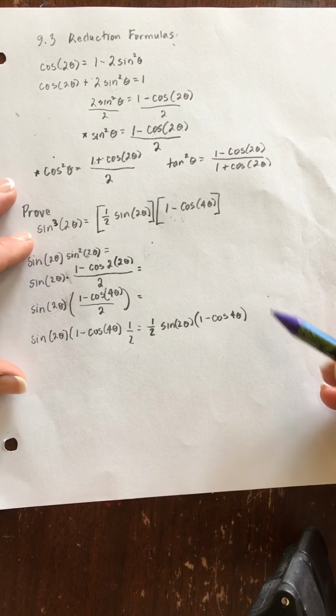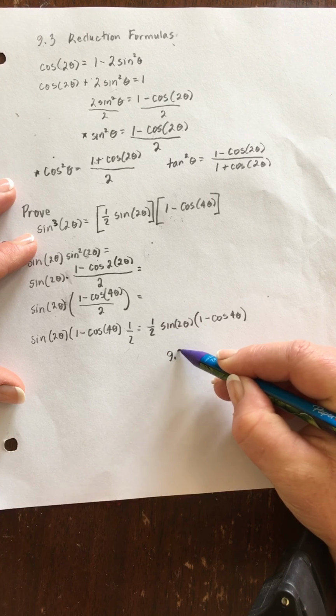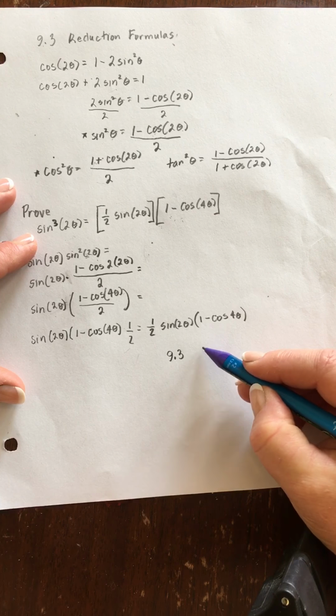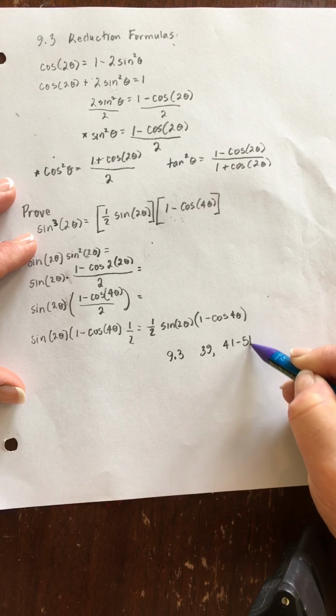Okay, so let's go ahead for this one. You're going to do 9.3, and you're going to try number 39, and then 41 through 51 odd.